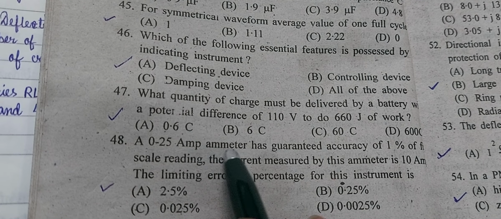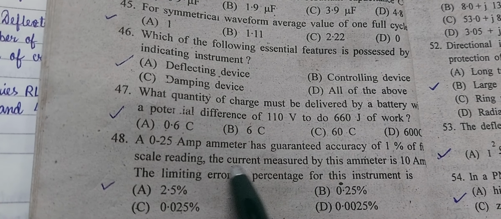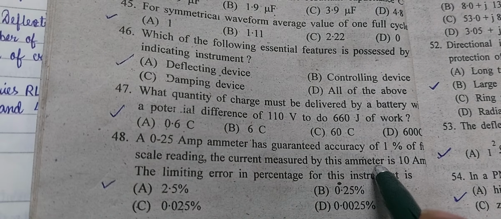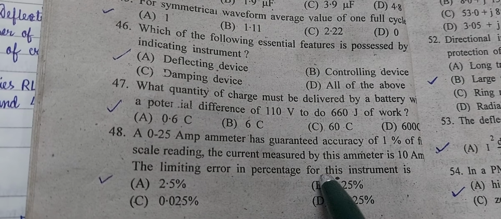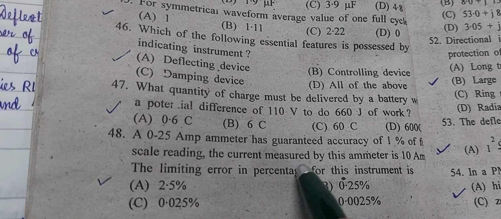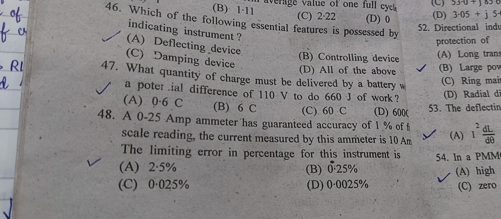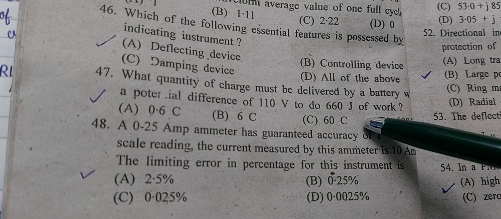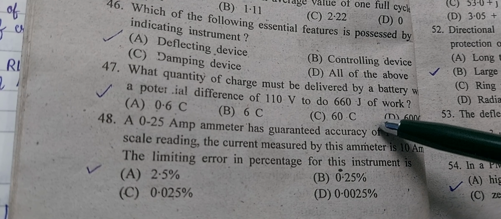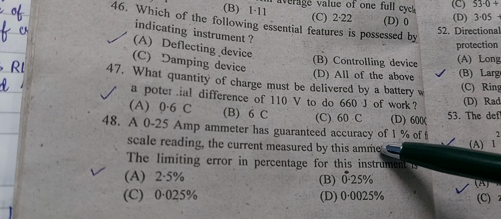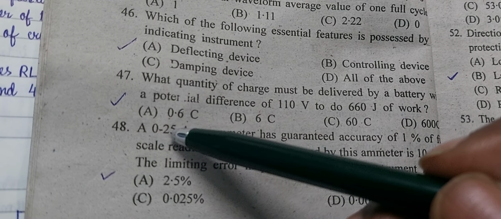Now, question number 48. A 0 to 25 ampere ammeter has a guaranteed accuracy of 1% of full scale reading. The current measured by this ammeter is 10 ampere. The limiting error in percentage for this instrument is? Okay, so to solve the limiting error in percentage, we have a formula. The accuracy, 1% of full scale reading, 1% into our full scale reading, that is 25.